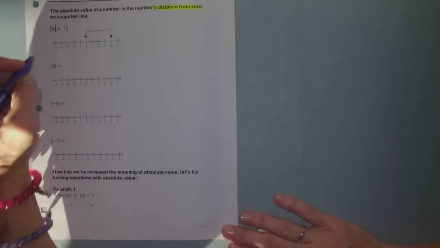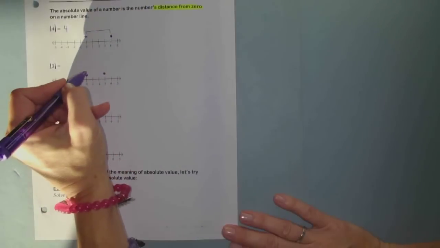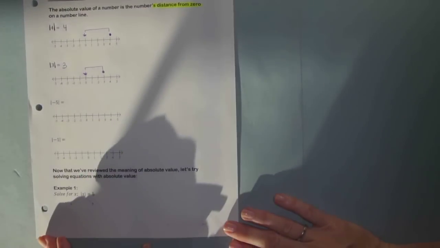The absolute value of 3. So in words, what are we asking? Well, we're heading out to 3, and we're measuring how far that is from 0 on the number line. So that distance is 3. You're probably thinking, what the heck? This is so easy. Okay, let's look at the next one.